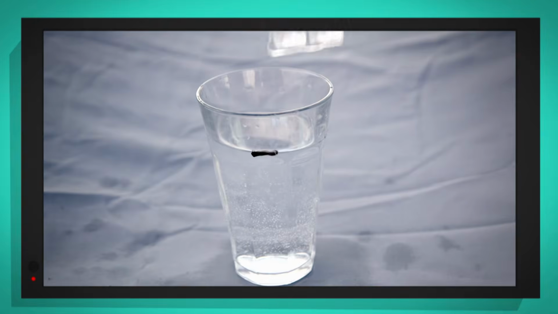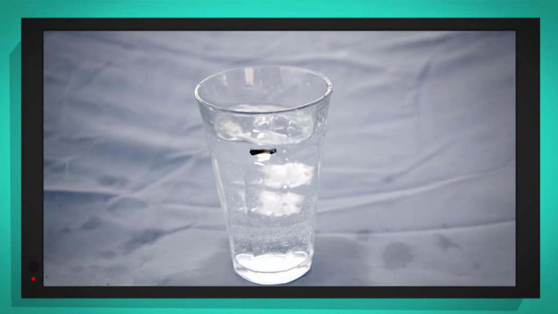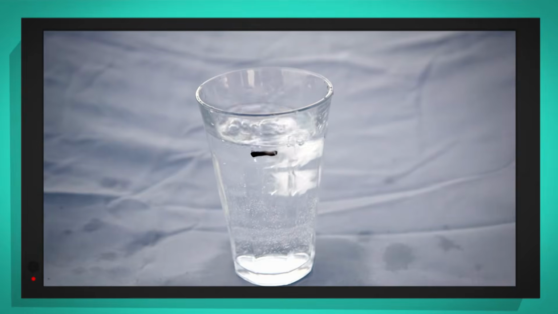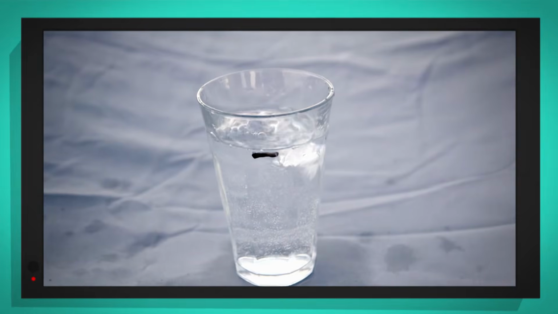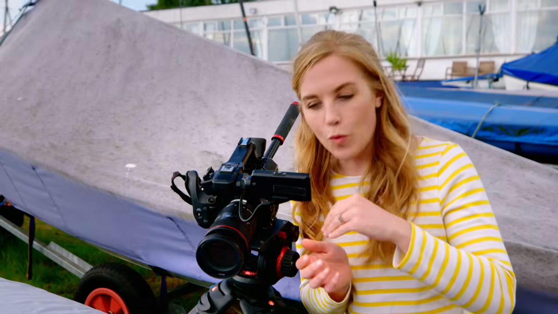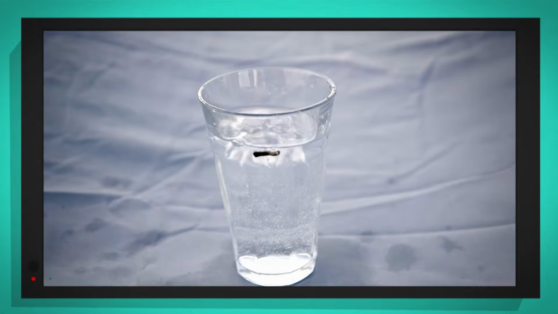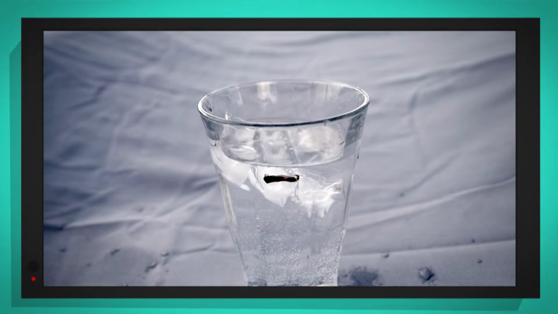As the ice cube goes in, gravity pulls it down. Then the ice cube starts to float. That's because the ice cube has displaced the water. And can you see the displaced water has made the water level go up? It's now above the black line.